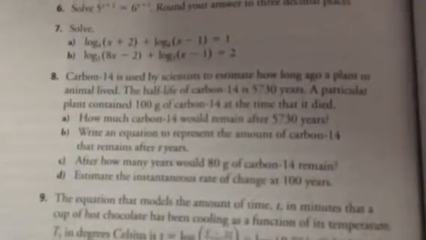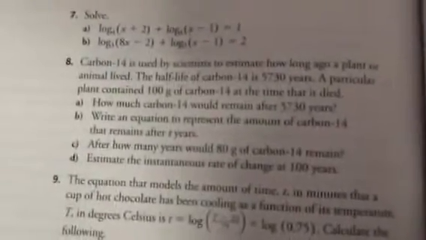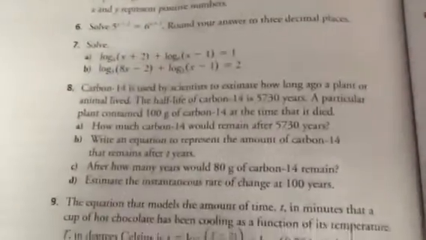In my question, I'm given the half-life of the carbon, which is 5,730 years. I'm also given that a particular plant contained 100 grams of carbon-14 at the time that it died.